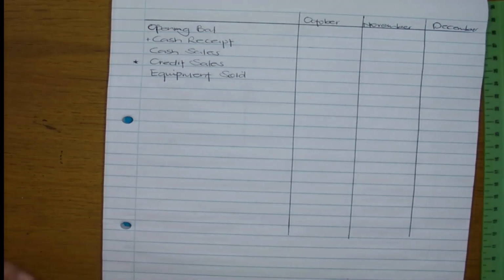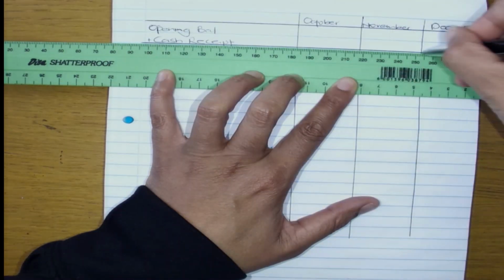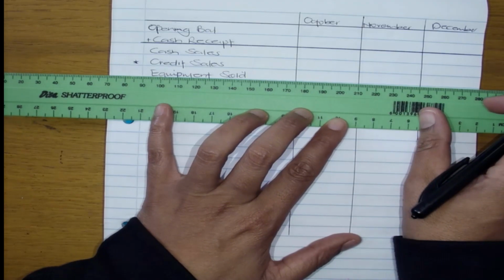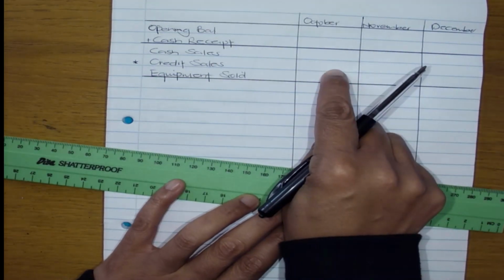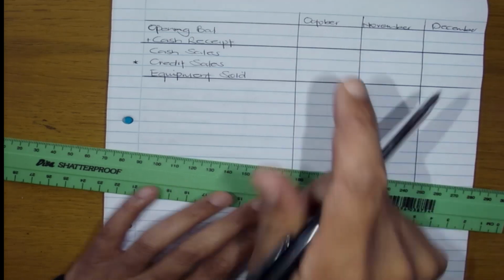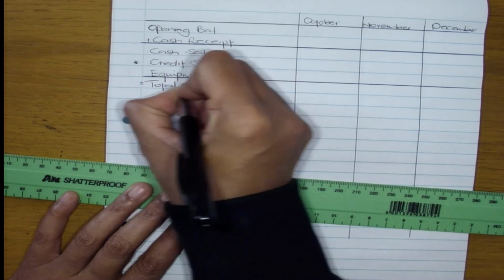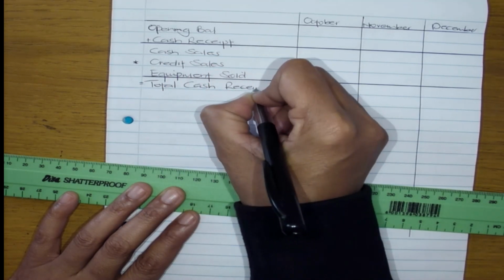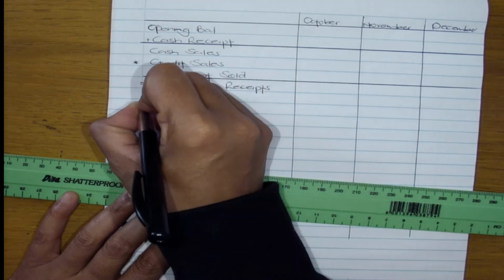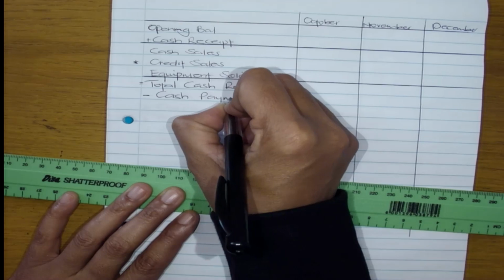Okay, so there's no other income. I draw a line here, and I draw a line here. Everything in this box, I'm going to write my answer there, okay? Then I continue: closing balance is equal to total cash receipts or available minus my cash payments.